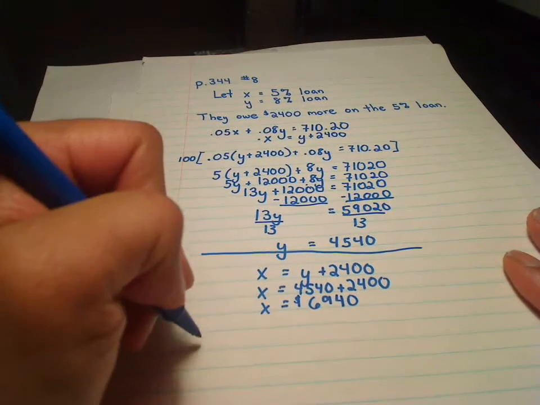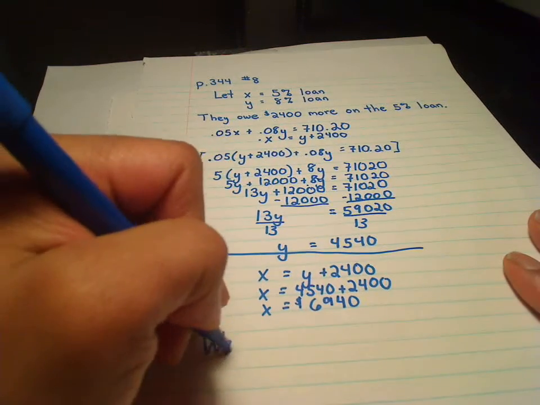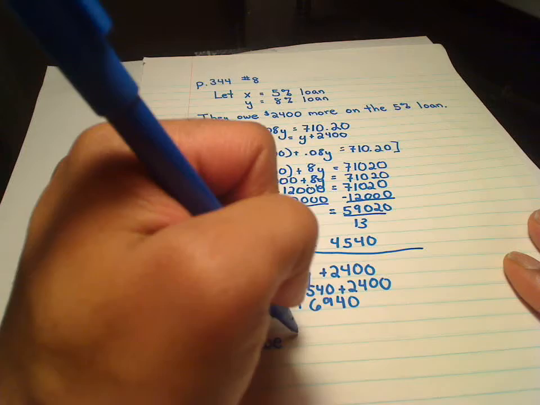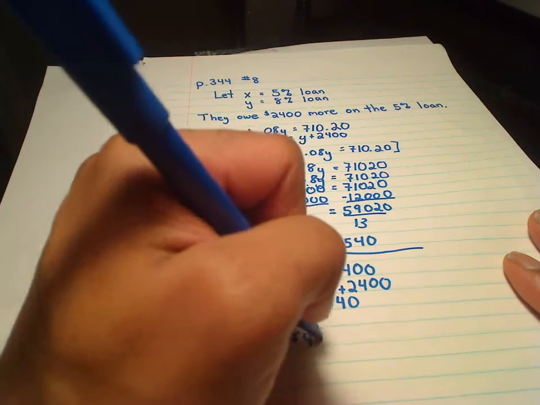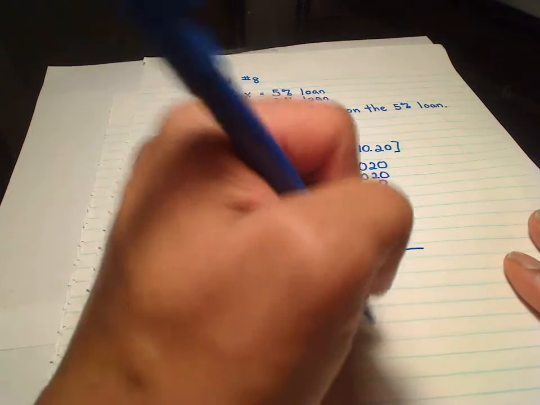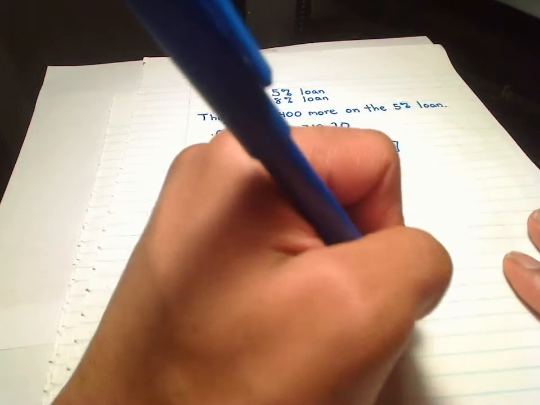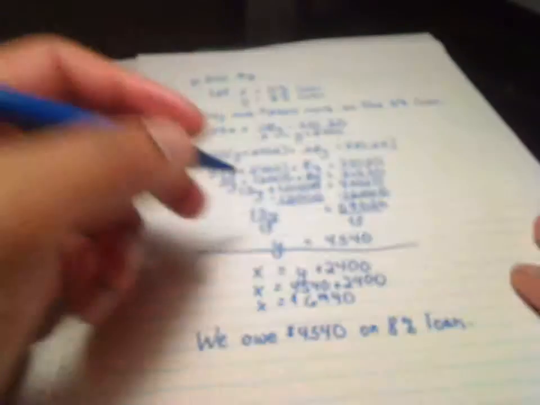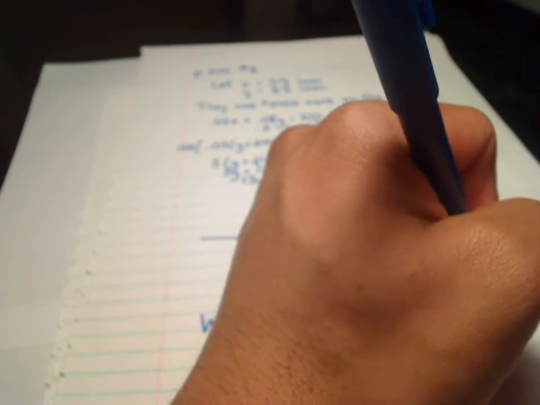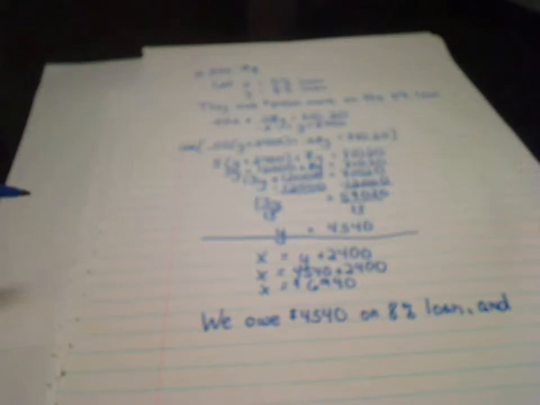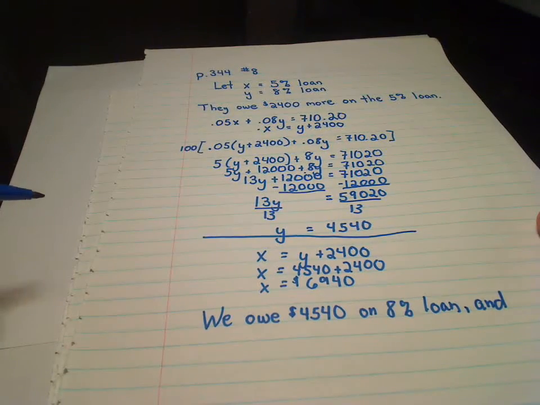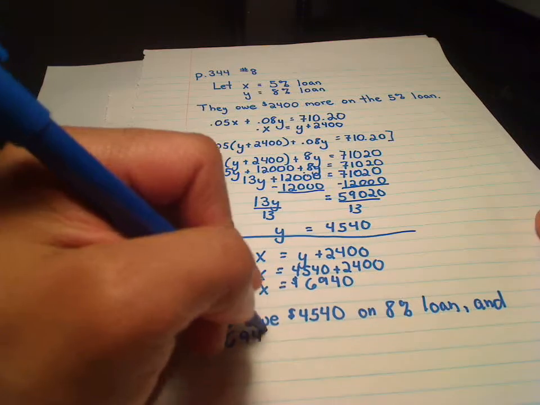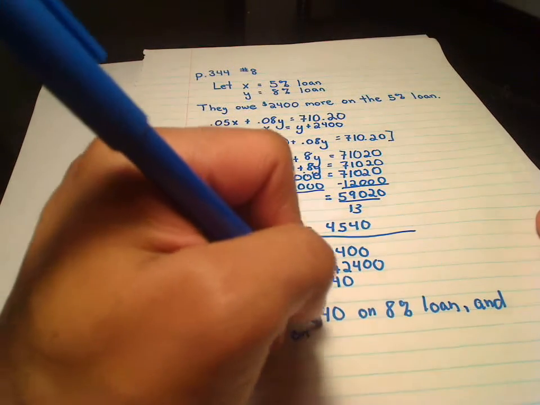So we owe, or I should say the Heaths owe, $4,540 on the 8% loan, and $6,940 on the 5% loan.